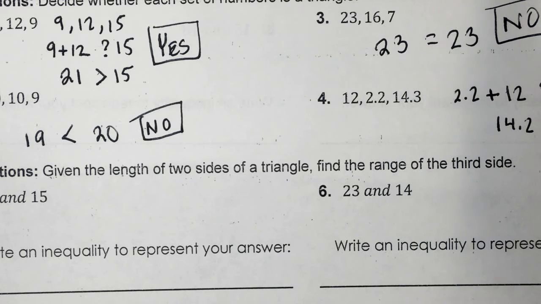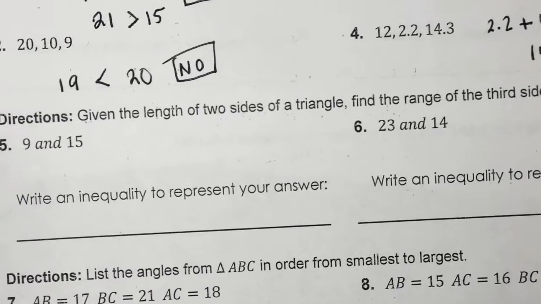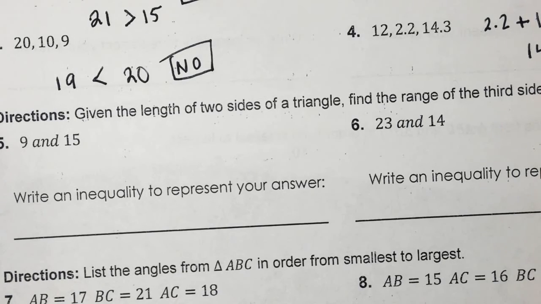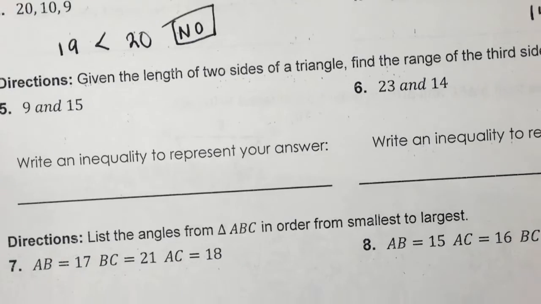You need to check with your smaller sides, because it says any two sides of a triangle that you add together have to be greater than that third side. Common sense will tell you to use your smaller sides, because if you use the bigger sides, that's always going to be the case. You need to check with the two smaller sides and see if they're greater than that largest side. So that's checking to see if a triangle is a triangle, if they just give you side lengths and don't show you a triangle.